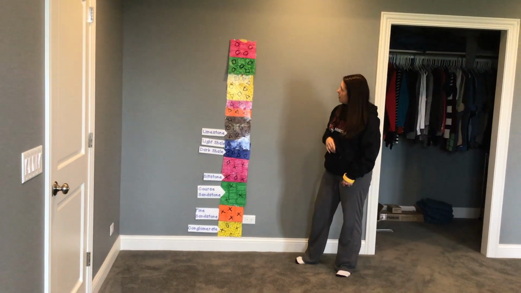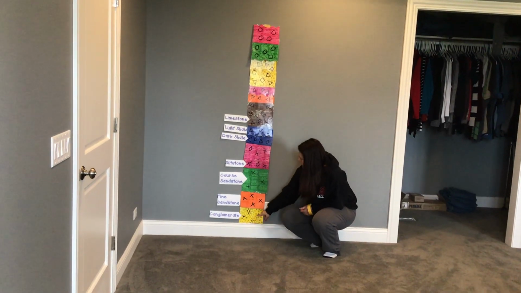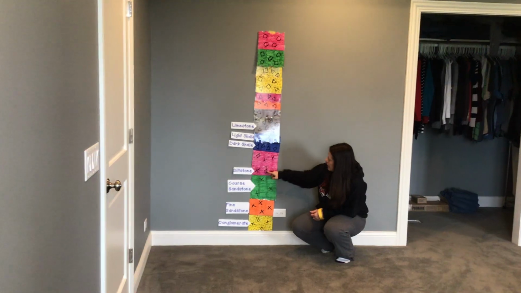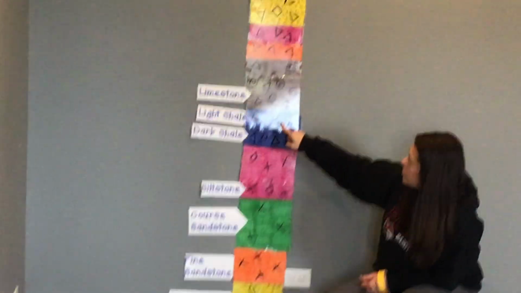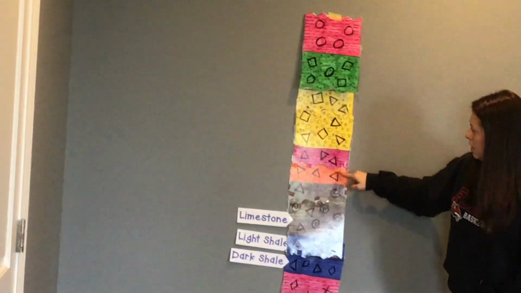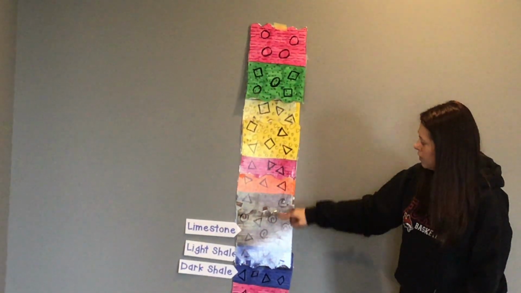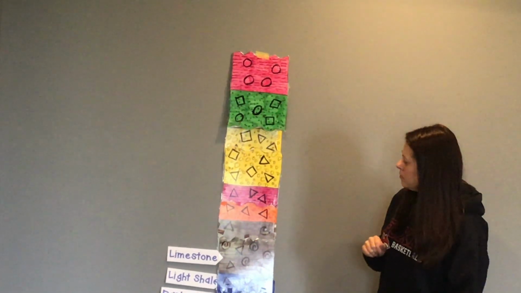I can see when I look at this that the fossils, the first fossil was rectangles. Then we had X's. As the X's died out, diamonds became alive. Then we had triangles. Then we had the curlicues. Then we had squares. Notice the triangles lived during quite a bit of time here. Then we went to circles.